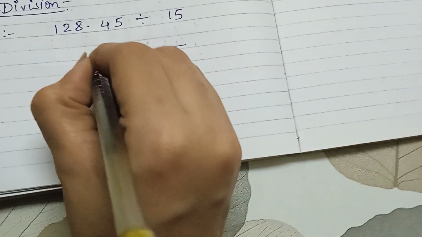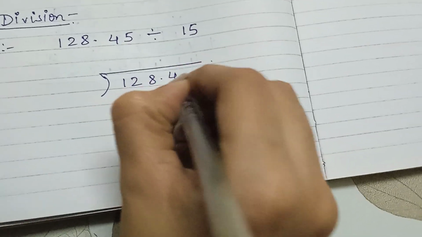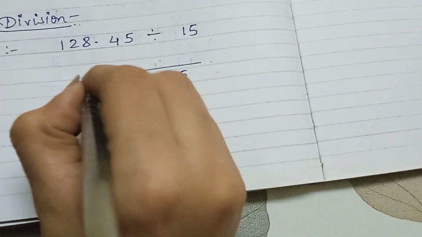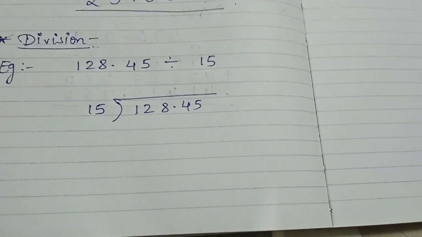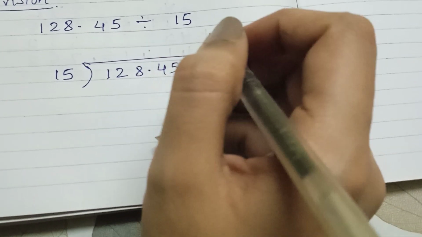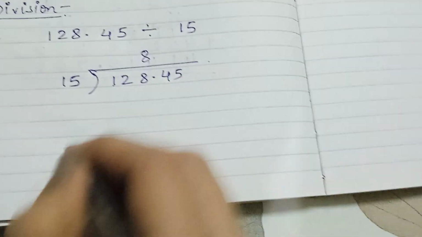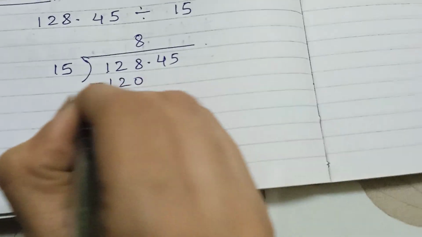Again, the division is also the same. 128.45 divided by 50. So directly we have to take three numbers, that is 128. 15 eights are 120.